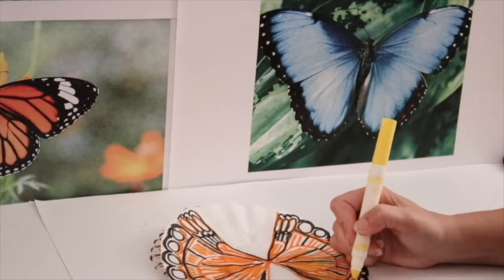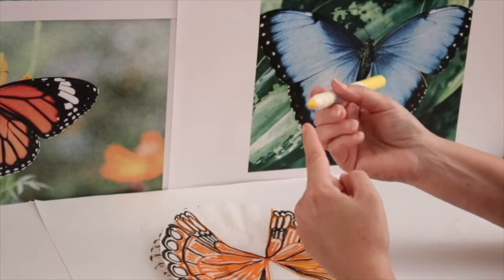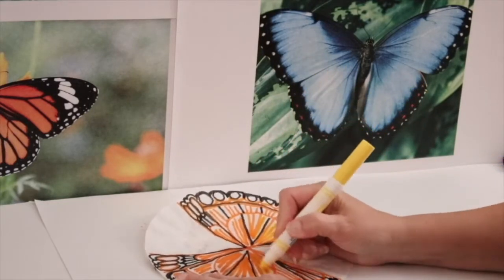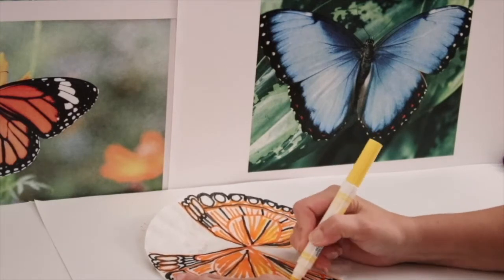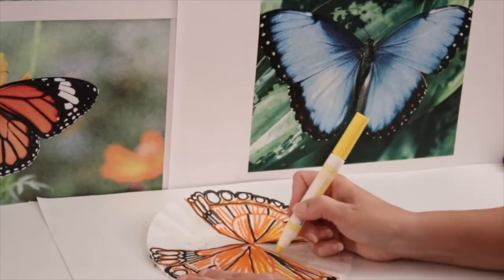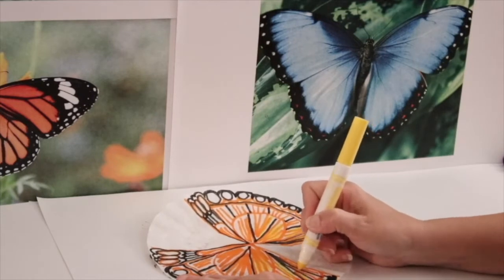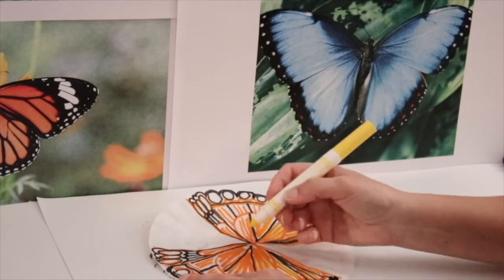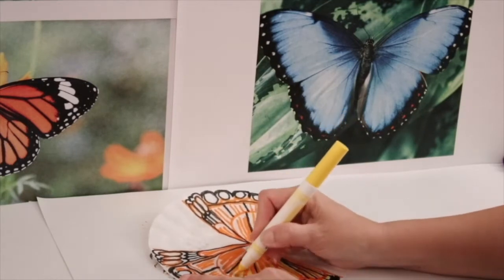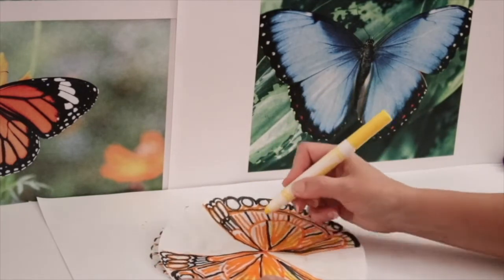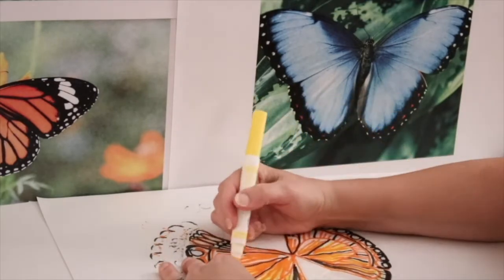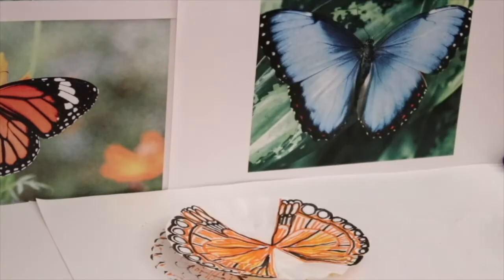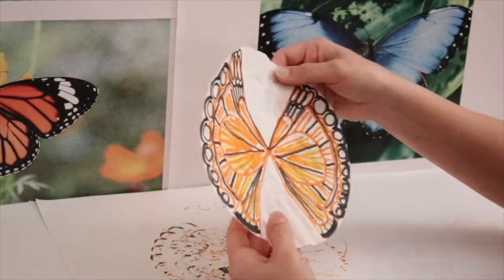And I'm just putting dots because I don't want to get any of the dark colors on my yellow. The orange doesn't seem to be messing up the tip of my yellow, but blue, green, or black will. I really just like how that looks. Now we're ready to spray it.